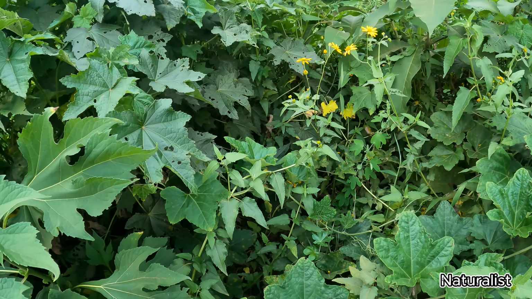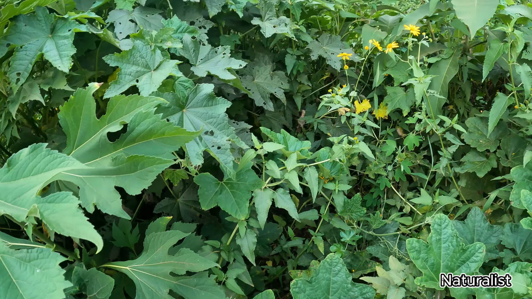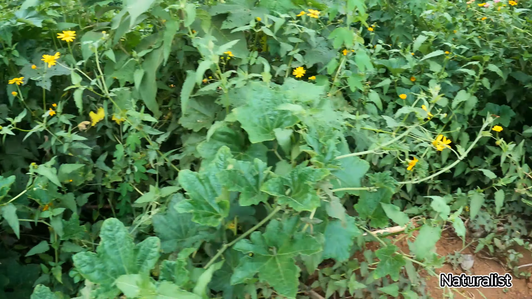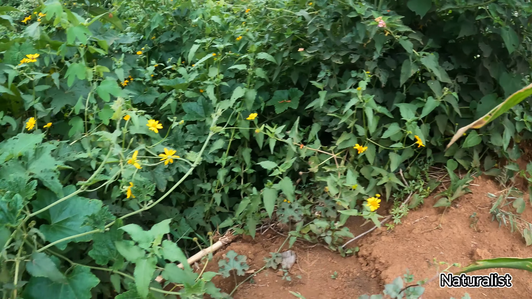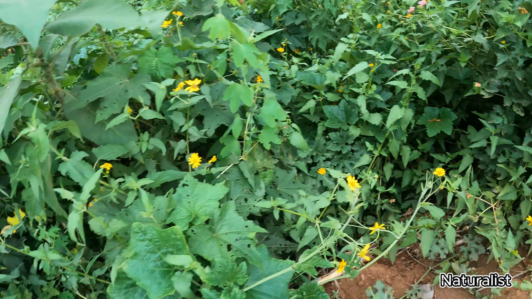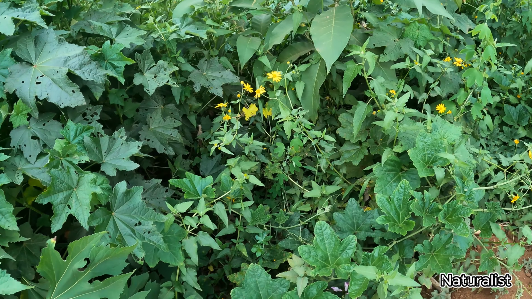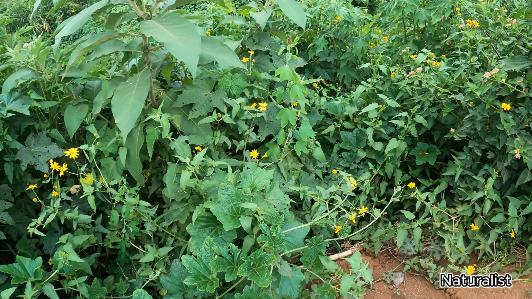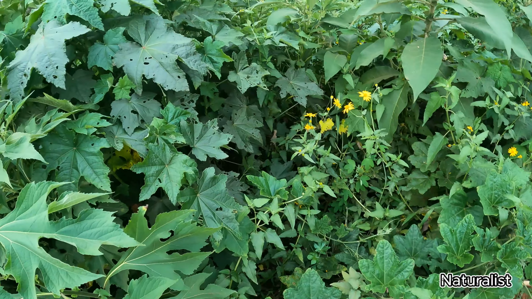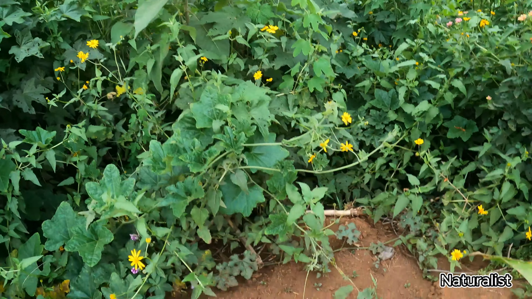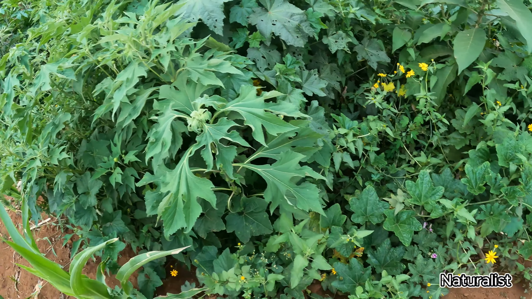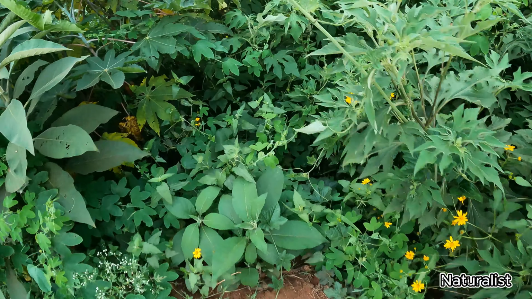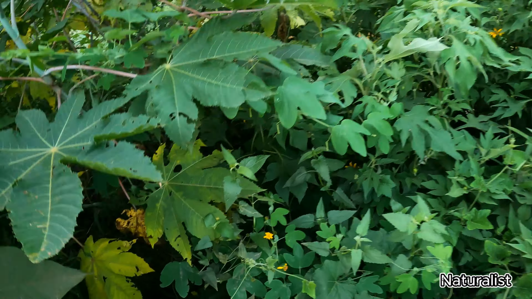When you look right here, there is nothing. There's nothing around here. Aloe vera, I thought it was very common. I thought aloe vera was very common. It's a very common plant to find.